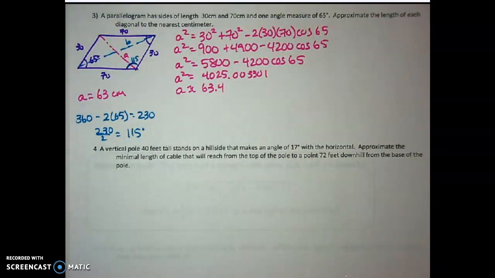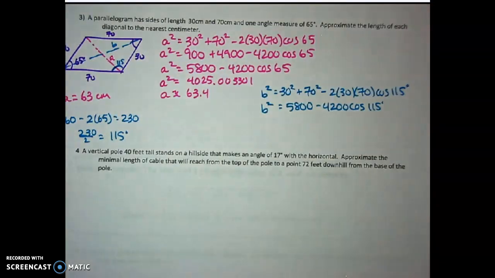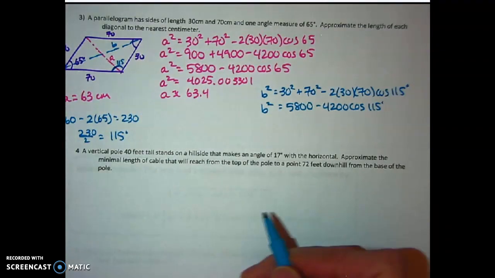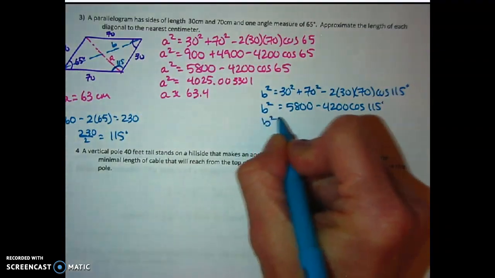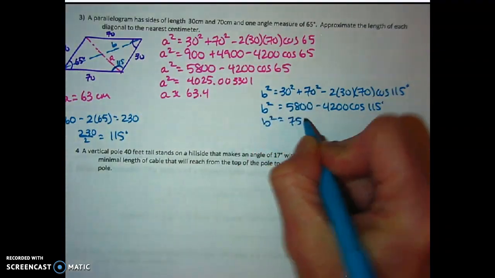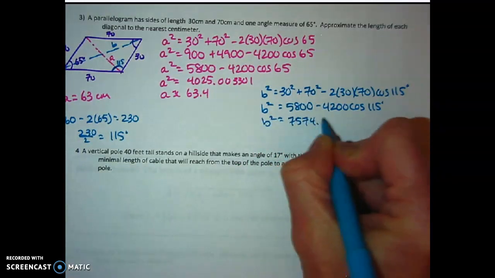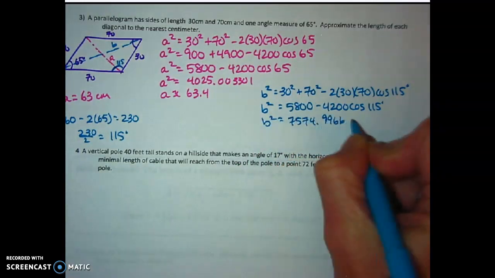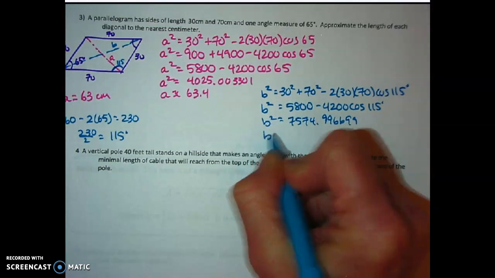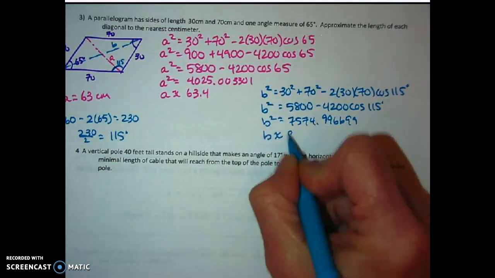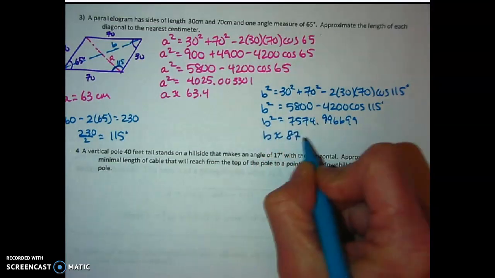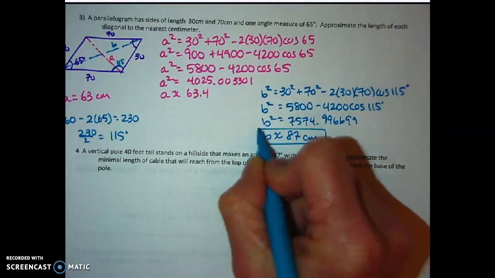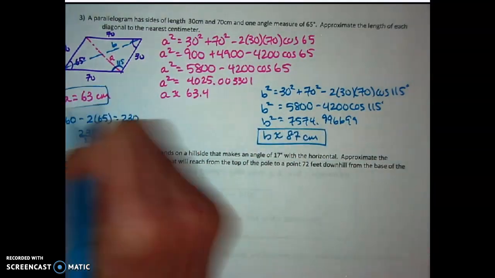So again, I've used the law of cosines to set this up, and now I'm going to find that B squared equals 7,574.996699. And I take the square root, and I find that B is approximately 87 centimeters. So those are my two diagonals.